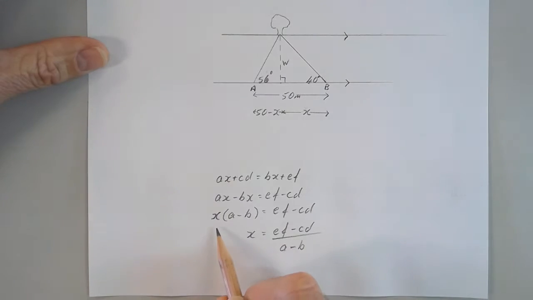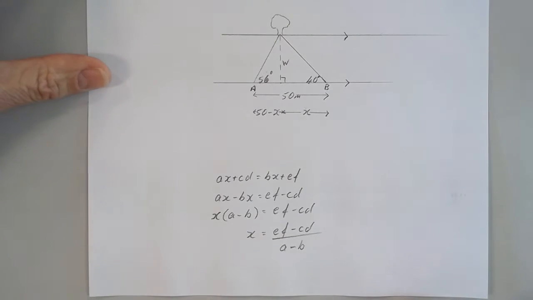So we end up with X outside of A minus B equals EF minus CD. By dividing both sides by A minus B, we isolate X and make X the subject. So we end up with X equals EF minus CD over A minus B.